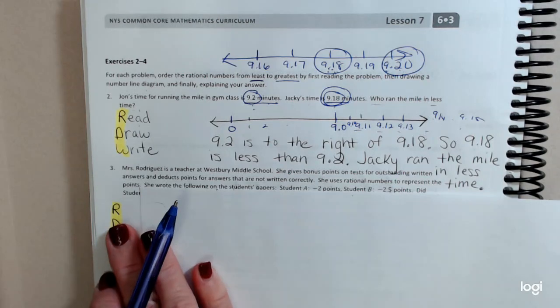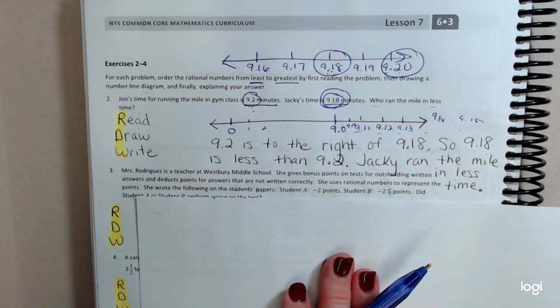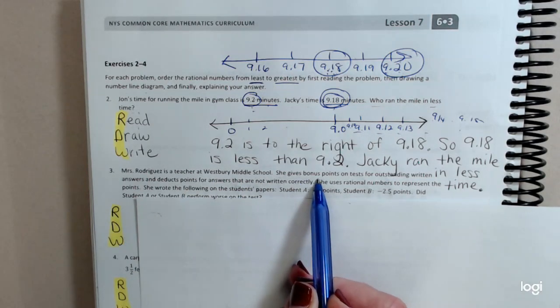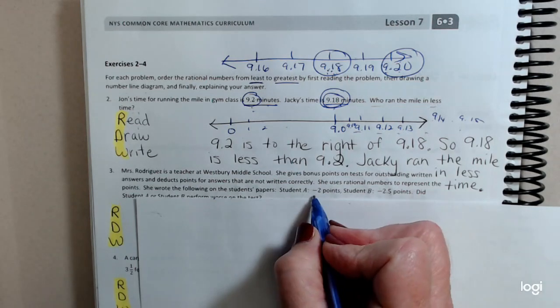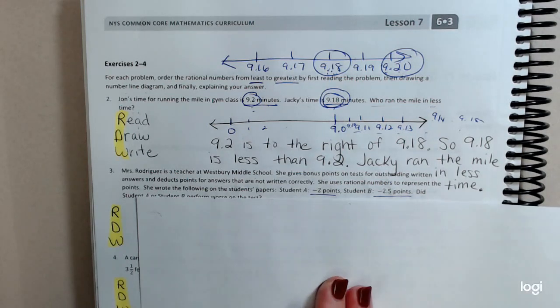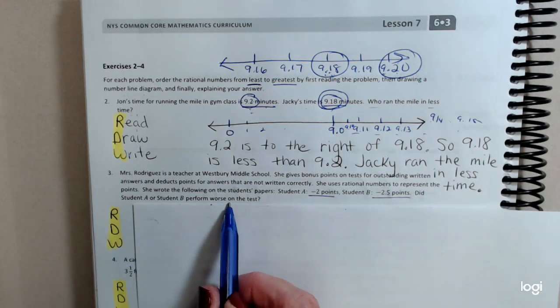We're only going to look at 2 more problems. Let's look at number 3. Number 3 says, Mrs. Rodriguez is a teacher at Westbury Middle School. She gives bonus points on tests for outstanding written answers and deducts points for answers that are not written correctly. She uses rational numbers to represent the points. She wrote the following on the students' papers. Student A, negative 2 points. Student B, negative 2.5 points. Did student A or student B perform worse on the test?